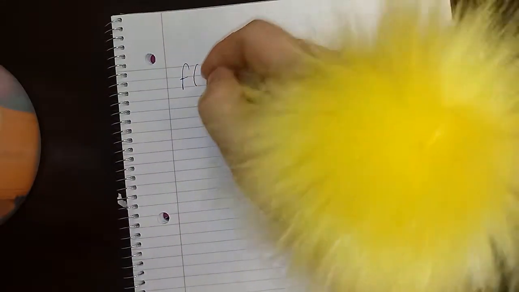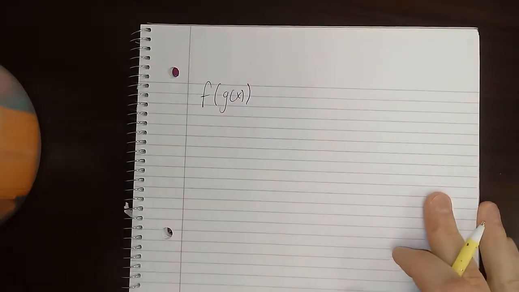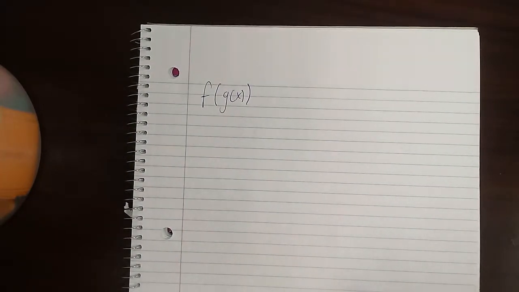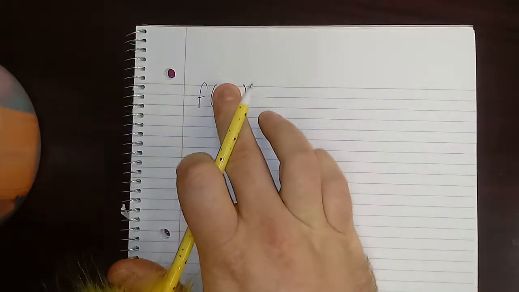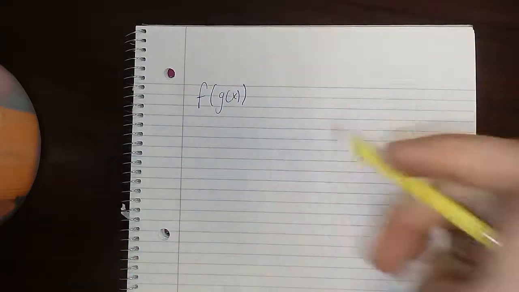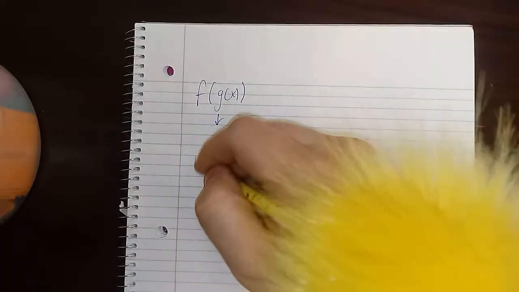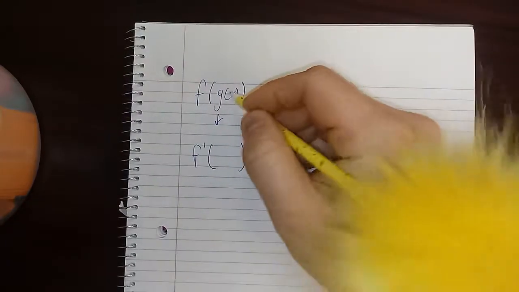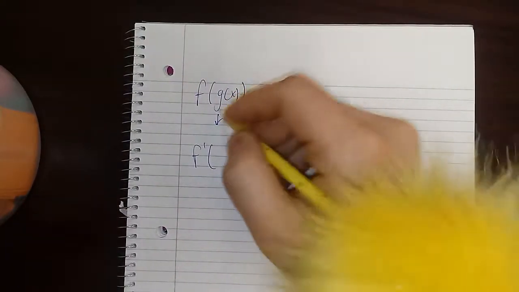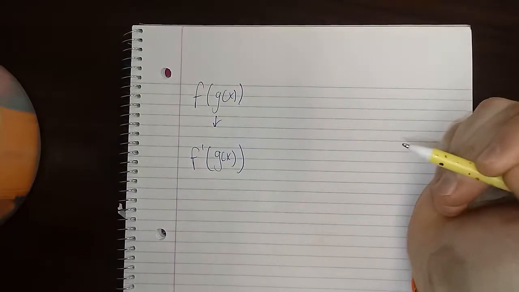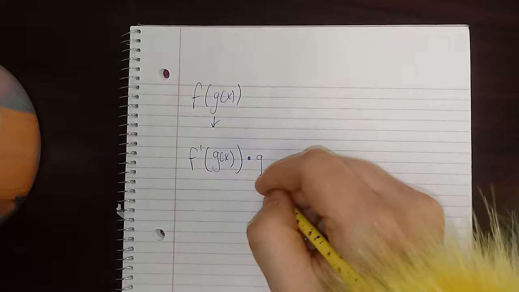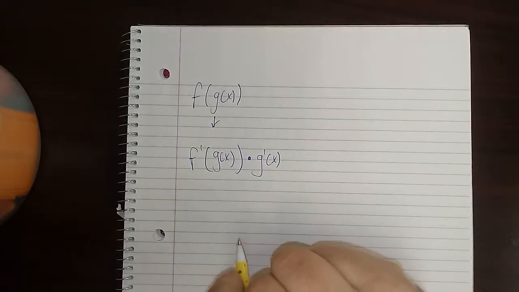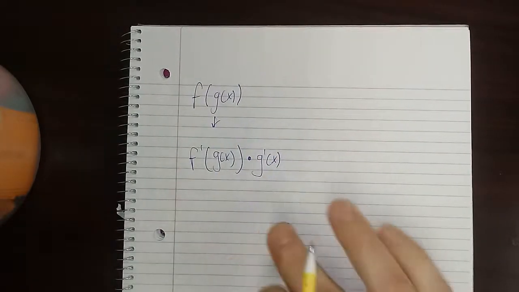All right, these are the weird ones, but once you get it, they're really easy. So what's my most outside thing? My most outside thing is f of x, right? That's just on the inside. So what's the derivative of f of x? f prime. So we'll write f prime of x. Oh wait, no, not f of x. This goes in the middle. Hey, what's the derivative of the inside? g prime. So it's weird looking, but that's what happened.